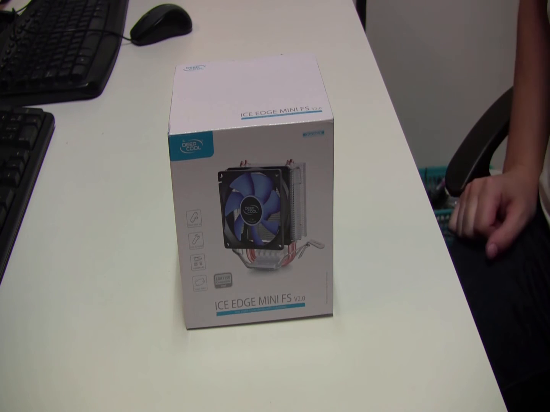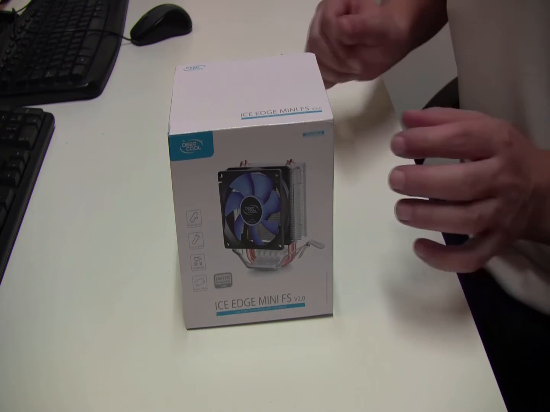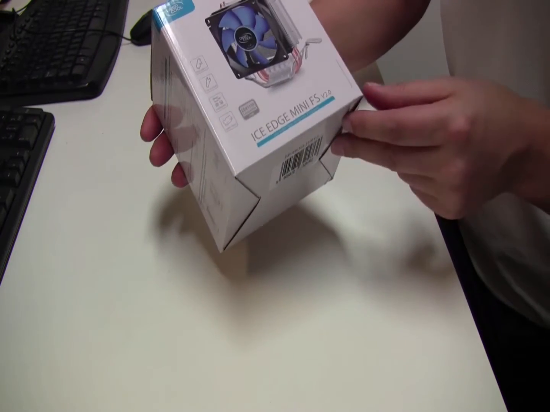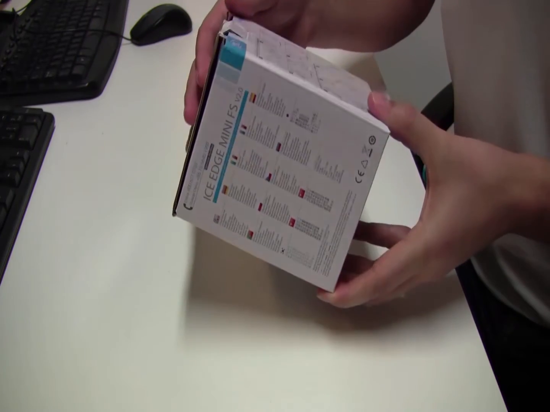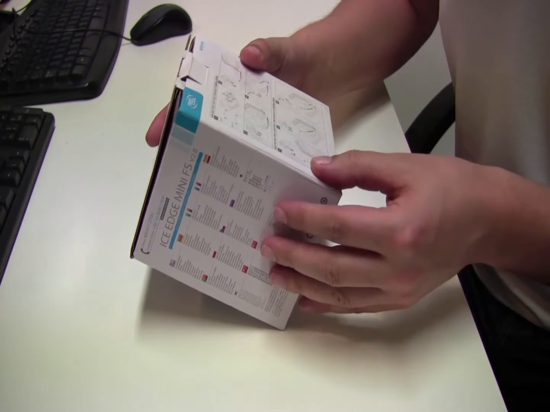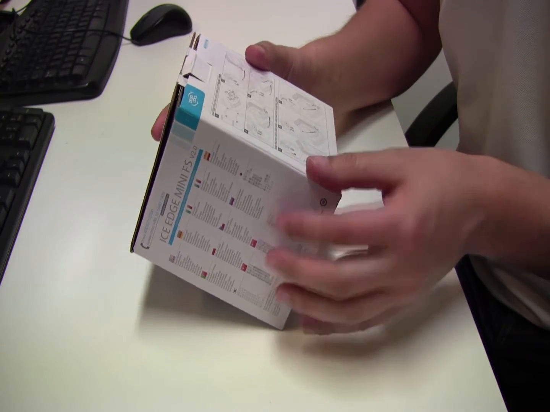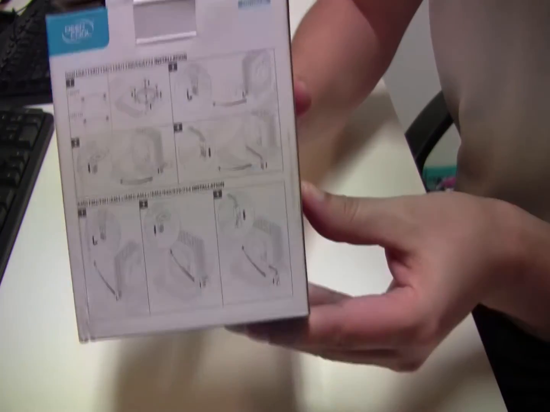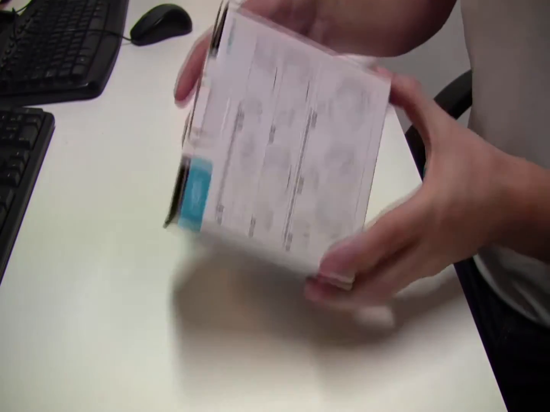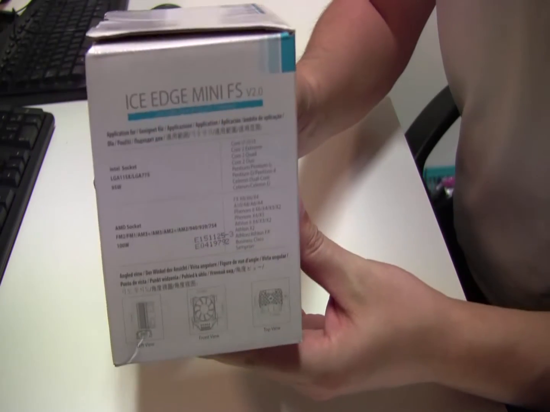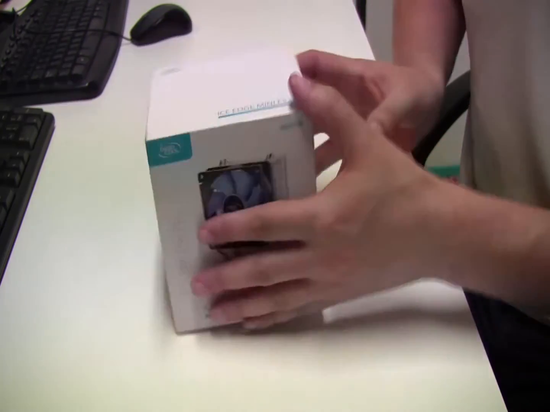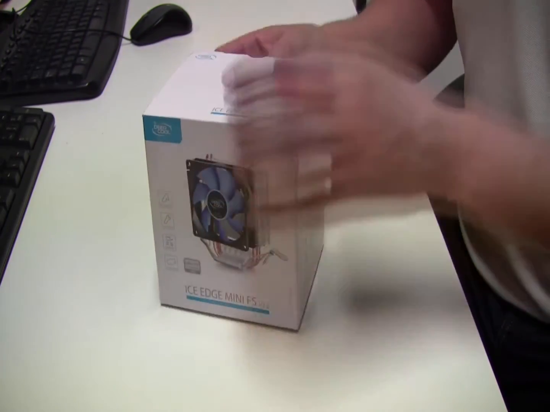Okay, so I had a quick change of mind, and decided I'm going to do a quick unboxing first. The product is called the Ice Edge Mini FS version 2, and it's compatible with most processors. It covers a range of Intel processors and also AMD processors as well. I won't go through all of the ones it's compatible with, but let's just say it's a fairly wide range. You can probably just about make it out on the side there. I'm not too sure if that will focus or not, but that's all the ones covered. So let's take a look.